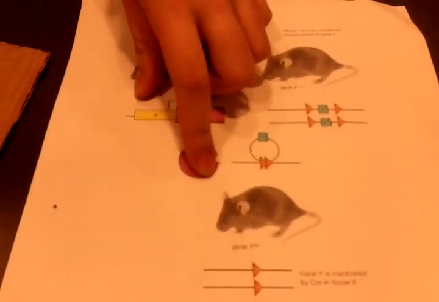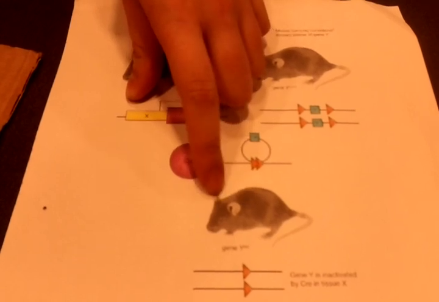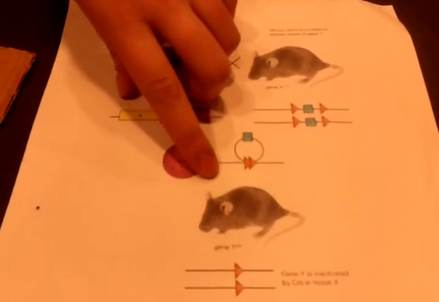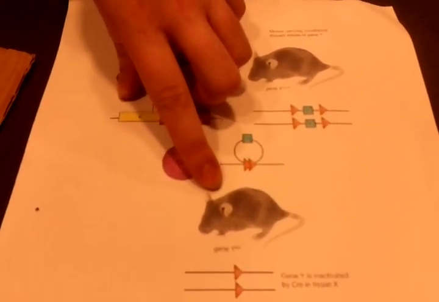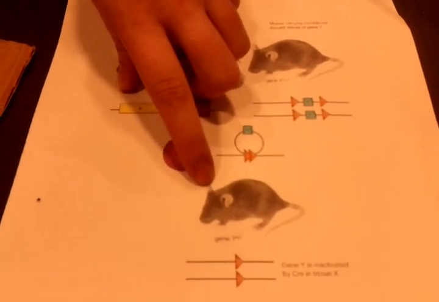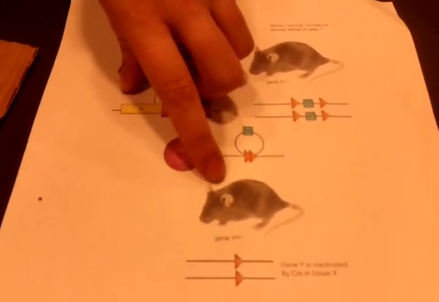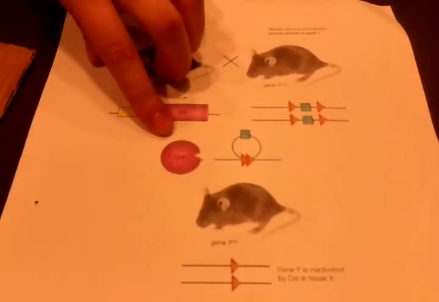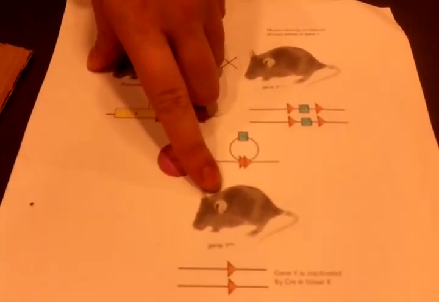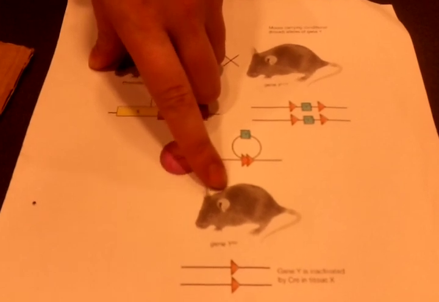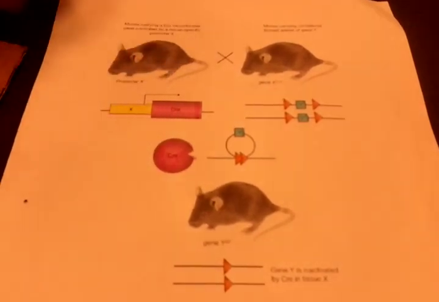So it can only be expressed in certain cells, certain times, or when you want. So what you end up getting is a mouse that can live through development, and then you can induce this Cre protein to get a deletion mutant for your target gene.